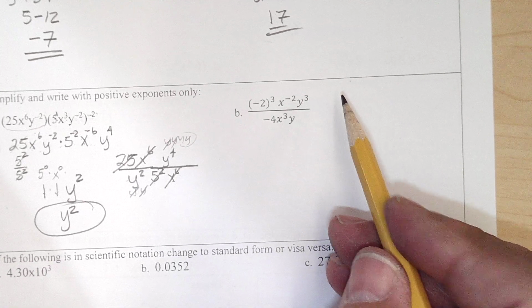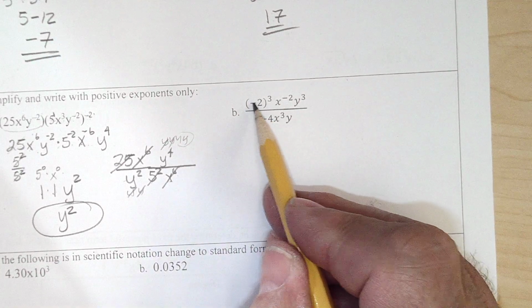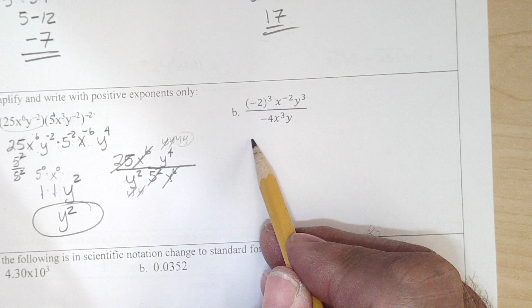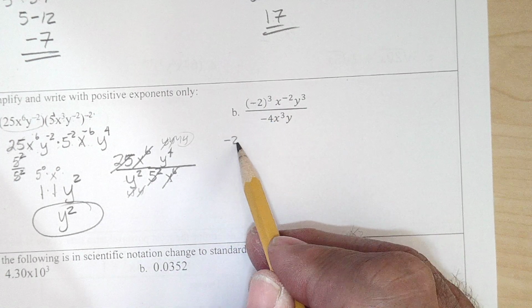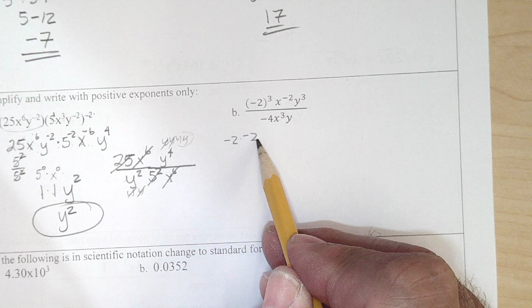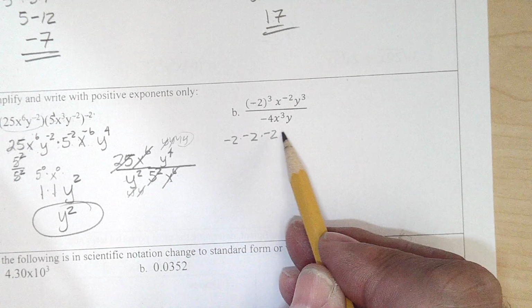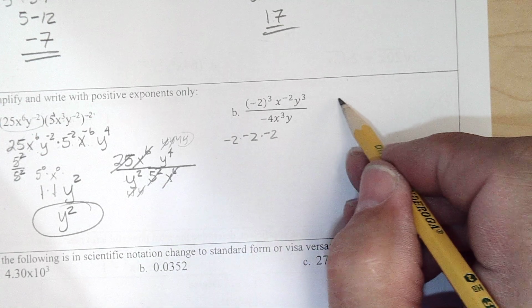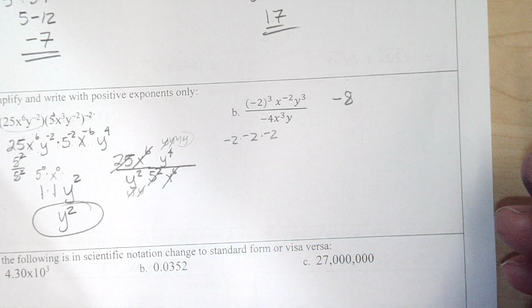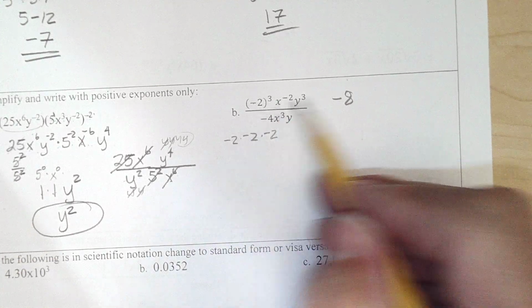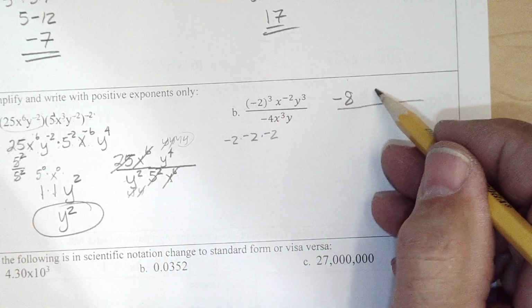Okay, so here, negative 2 to the 3rd, that's negative 2 times negative 2, which is plus 4, times negative 2 is negative 8. And I'll just write the rest of it.